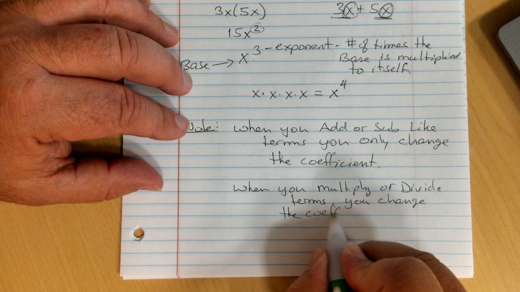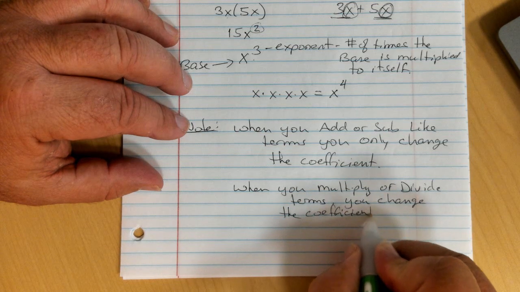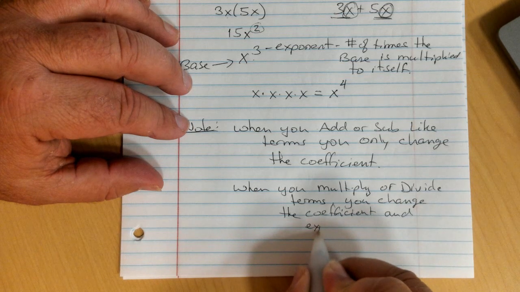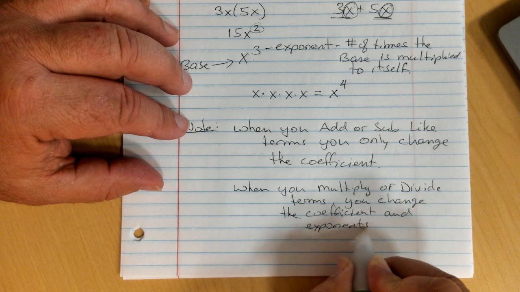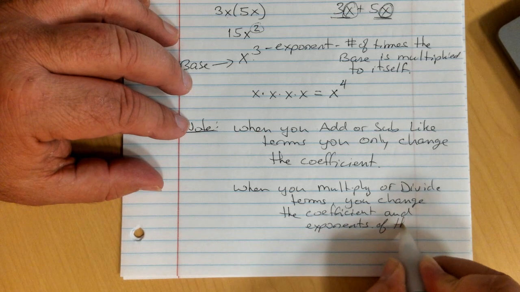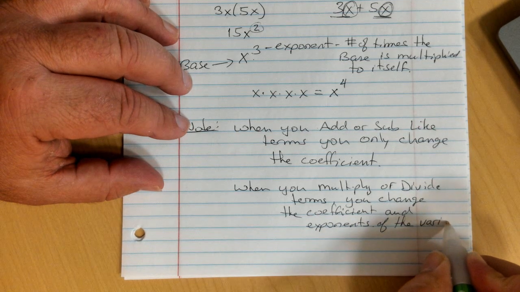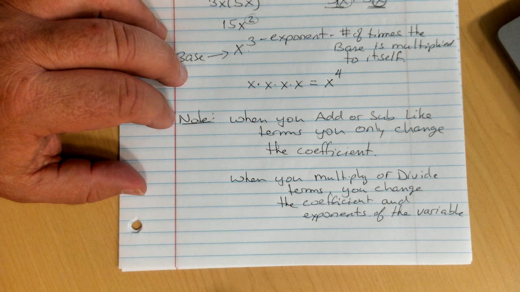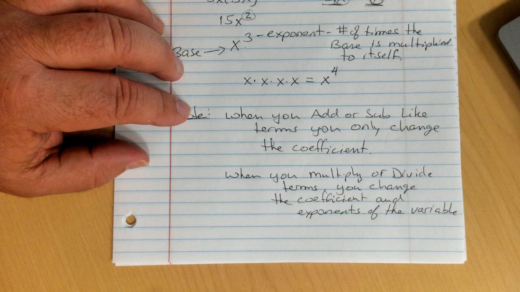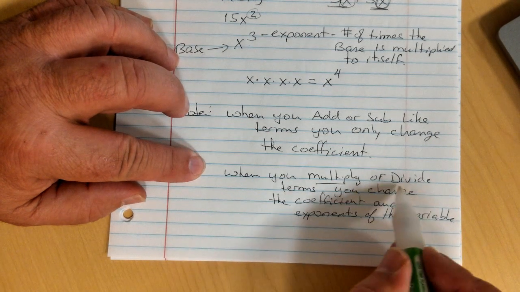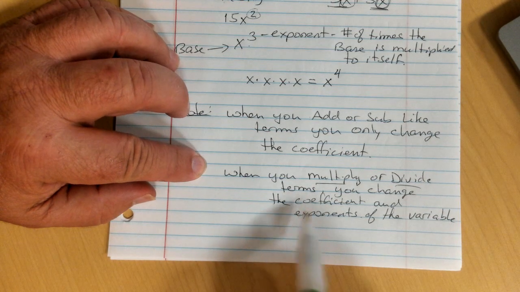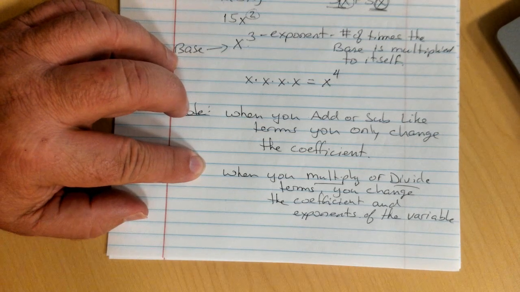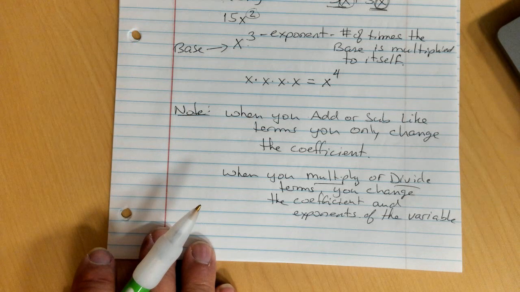Change the coefficient and exponents of the variable. Can I read that? I got really sloppy there, I'm sorry. Or divide like terms. You change the coefficients and the exponents of the variables.